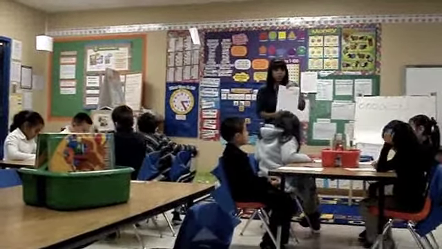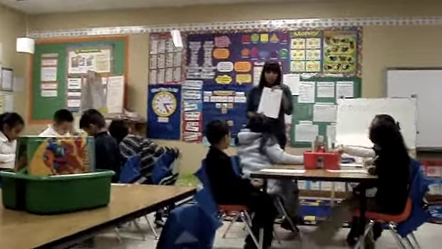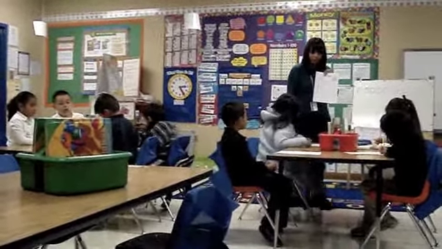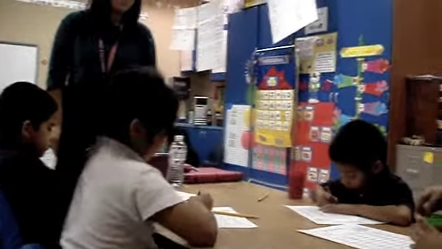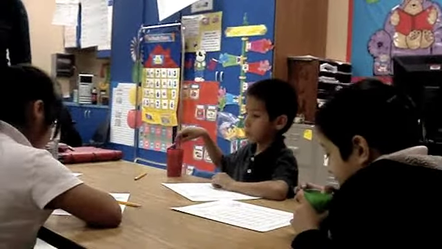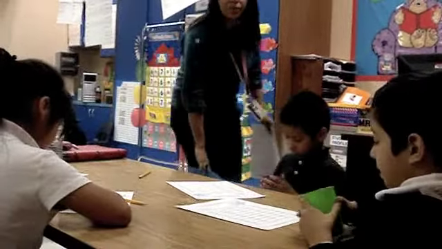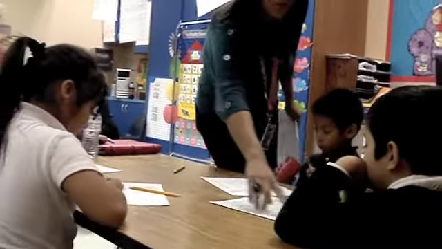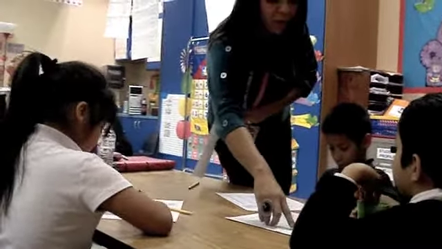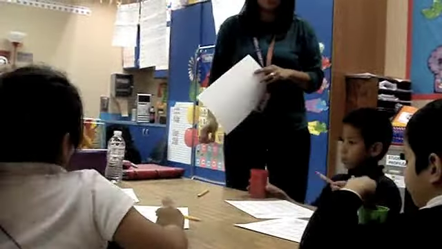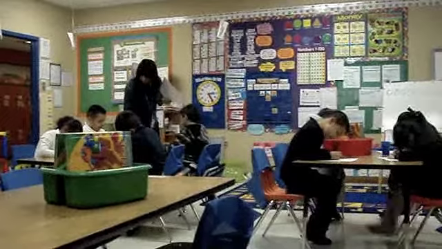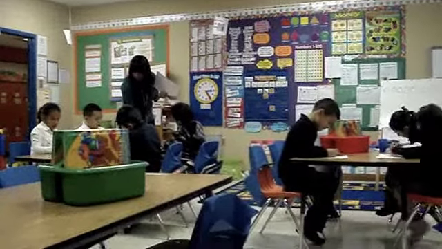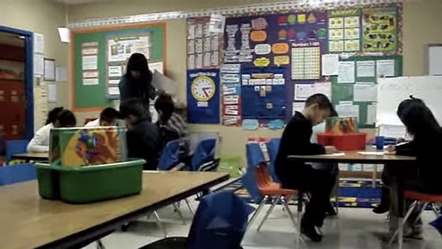How many red flowers does Noah see? 5. So how many blocks are you going to color on the first one? 5. Okay, do that. How many are you going to color, Juan Carlos? You don't know? How many red flowers does he see? 5. So you're going to color 5 blocks. Can you do that? Okay, do you want to move on to the next one? He sees 3 pink flowers. How many are you going to color in? 3.